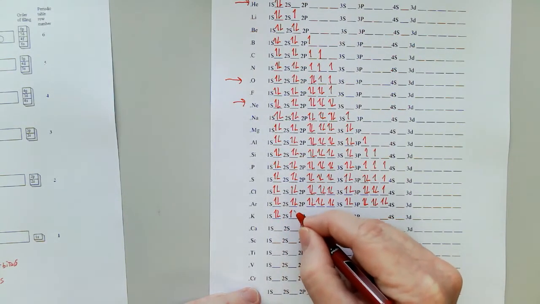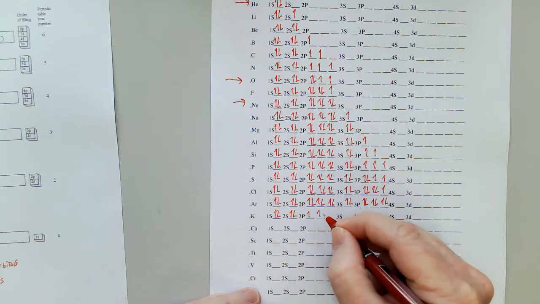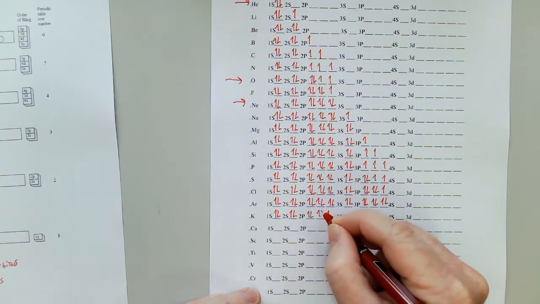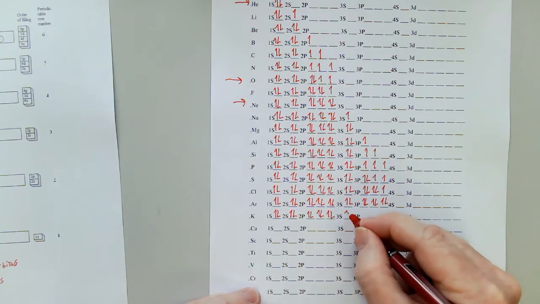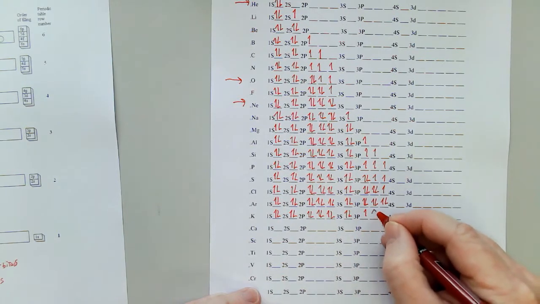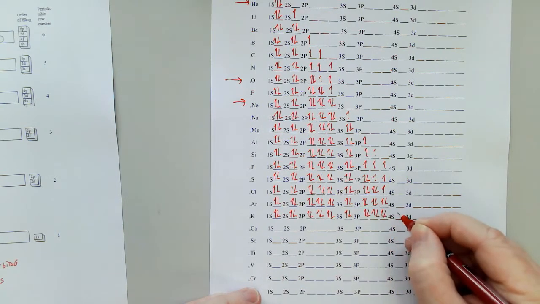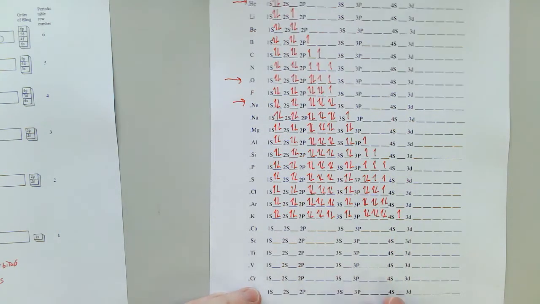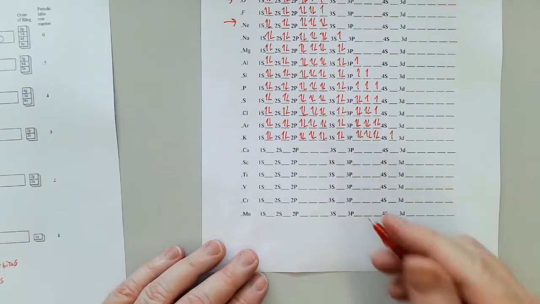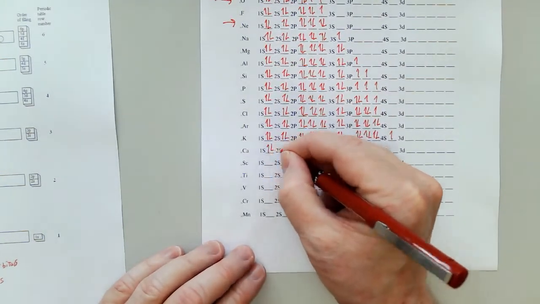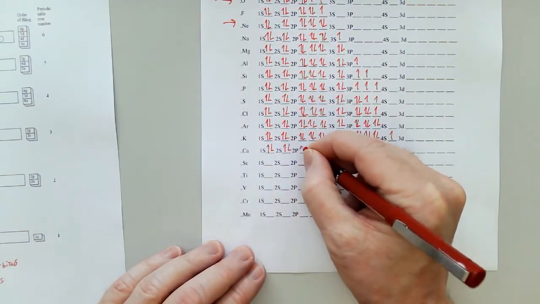Potassium, an alkali metal, like sodium, like lithium, is going to have one valence electron in the 4s, which is why it is so very reactive. Calcium.